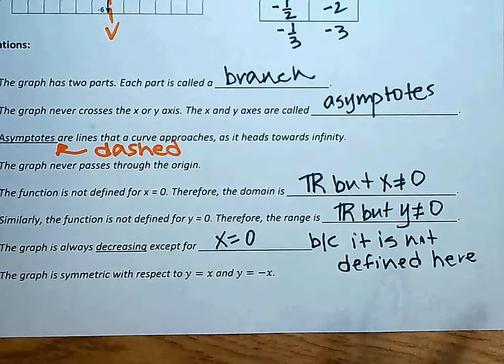Okay, and then we say also that the graph has symmetry with respect to the y equals x line and the y equals negative x line. Okay, so what you're going to do for a moment is get your Desmos computers.